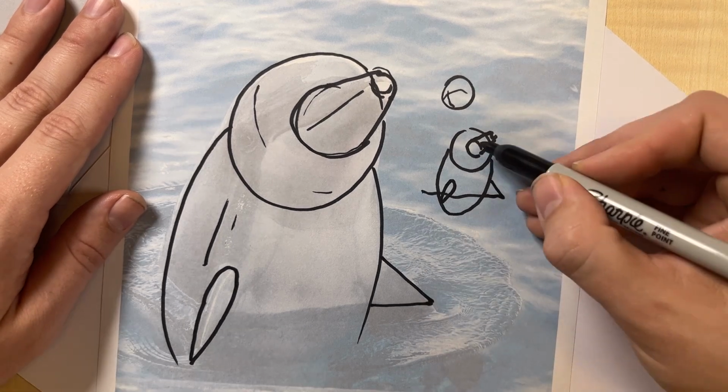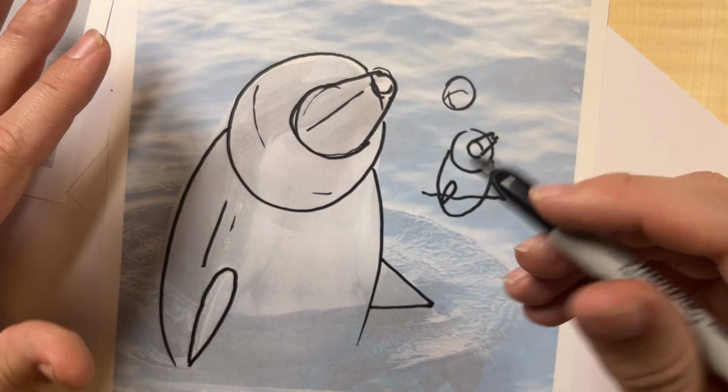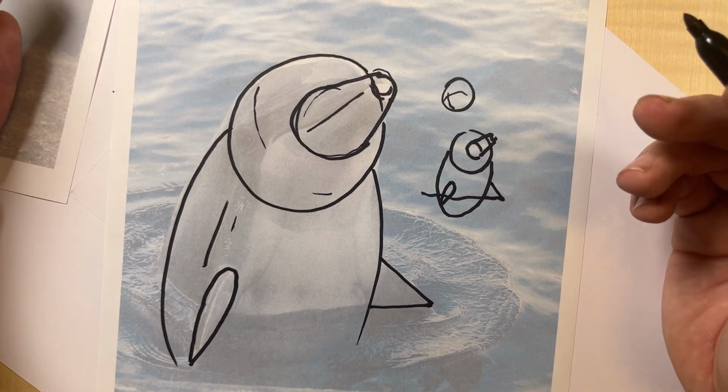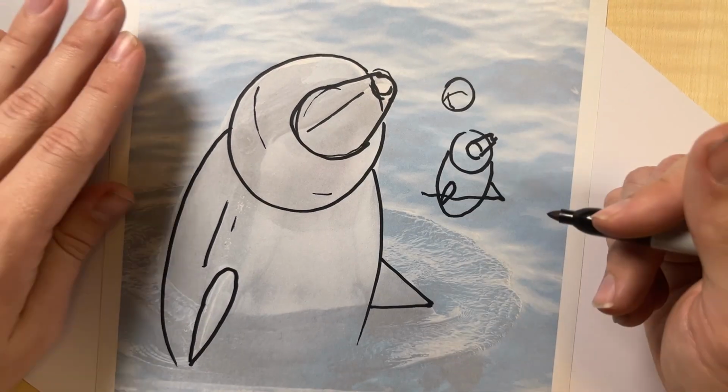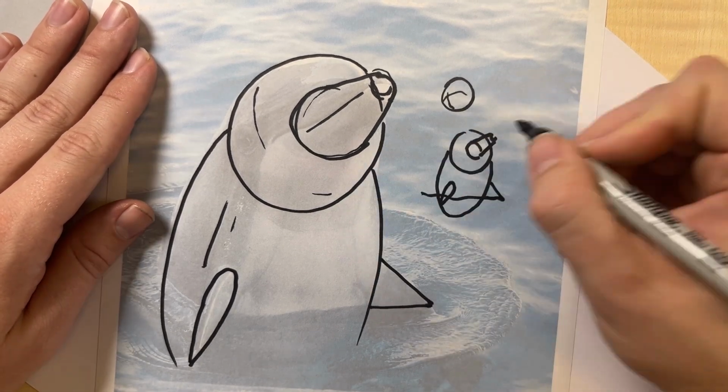So I'm able to draw the same thing so easily because I'm looking at basic shapes. I'm not thinking, how do I draw a dolphin? I'm thinking, how do I draw a cone and a sphere and a triangle? Anyone can do that. Now when I have this together, I can add in the details.